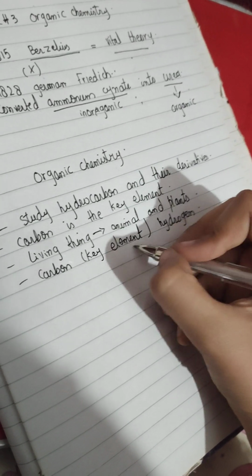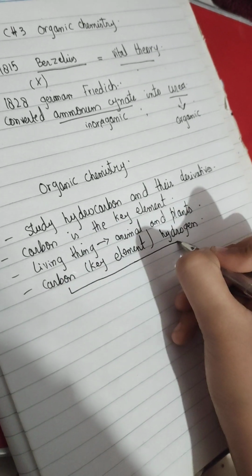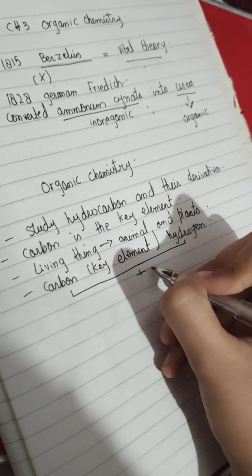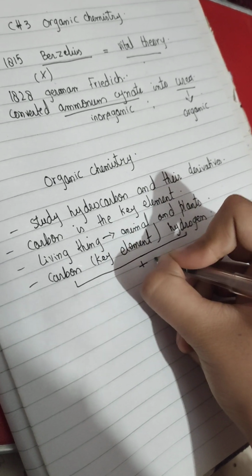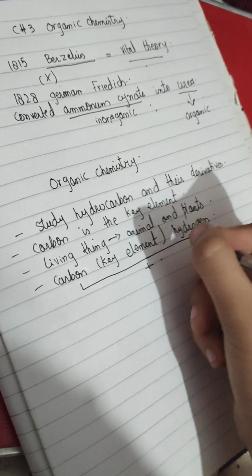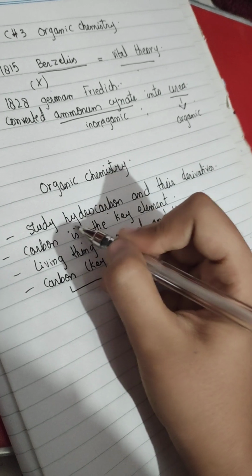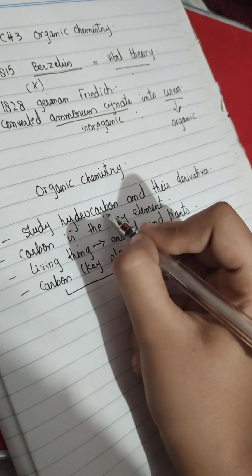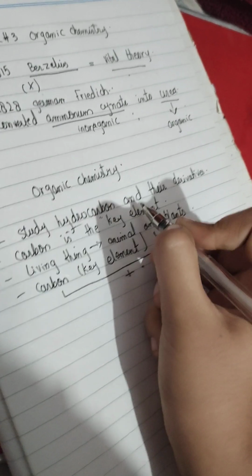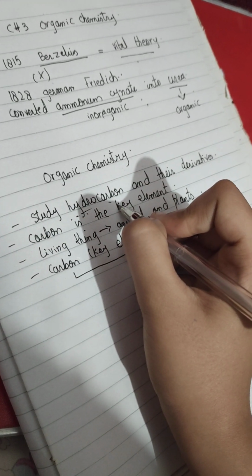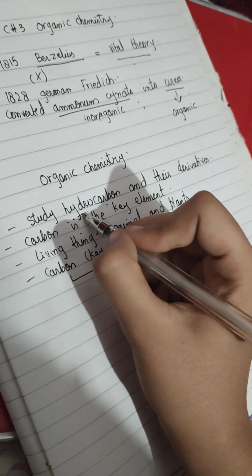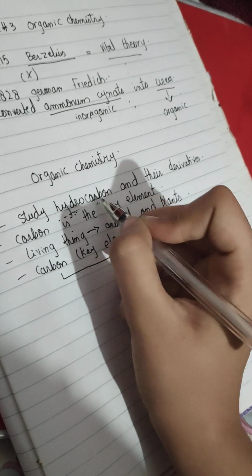These two are the most common and most important elements used in organic compounds. You need to keep in mind that these two elements are compulsory to make an organic compound. Without these, we cannot compose organic compounds. Organic chemistry possesses these two elements, hydrogen and carbon.